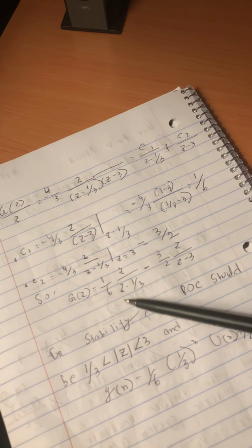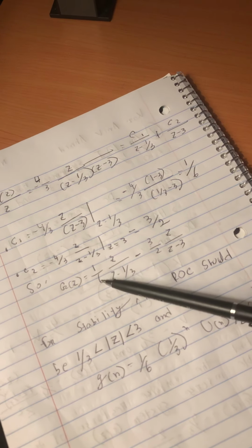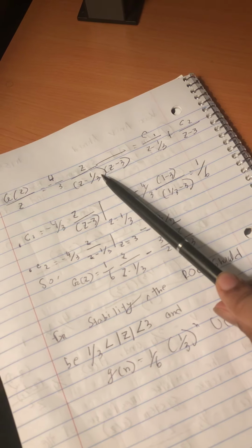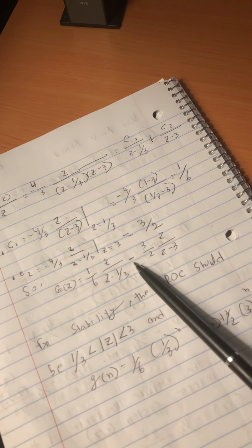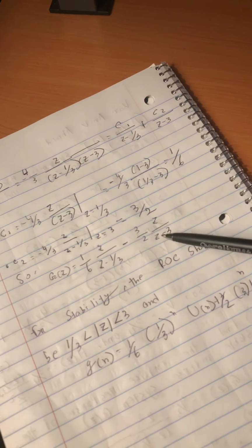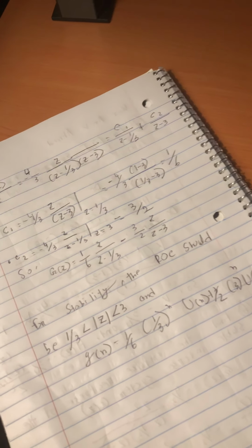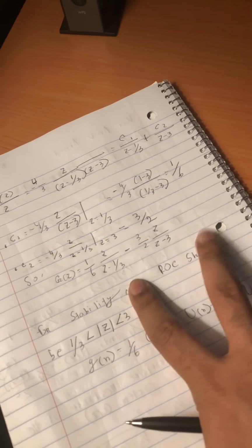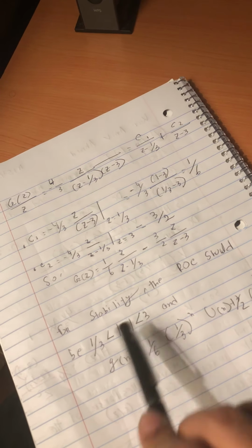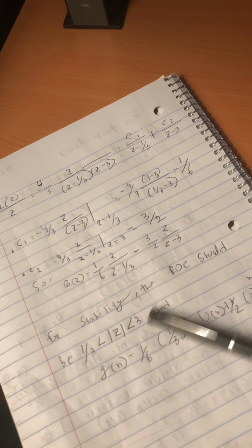So to write G of z in terms of the new coefficients, we write 1/6, which is C1, times z over z minus 1/3, minus 3 divided by 2 times z over z minus 3. Now, for stability, the ROC has to be between these two poles, so the absolute value of z has to be greater than 1/3 and smaller than 3.